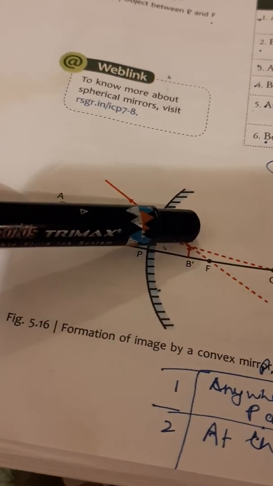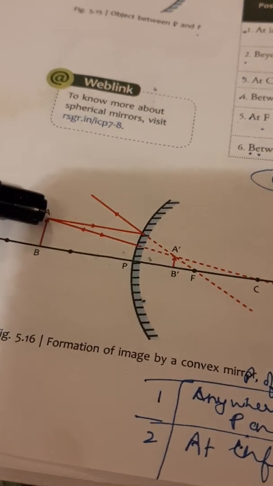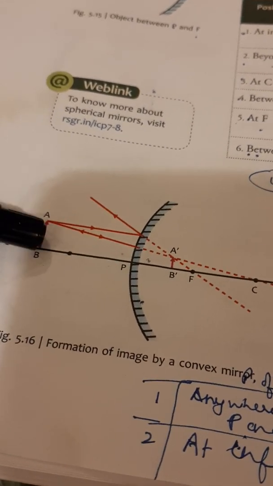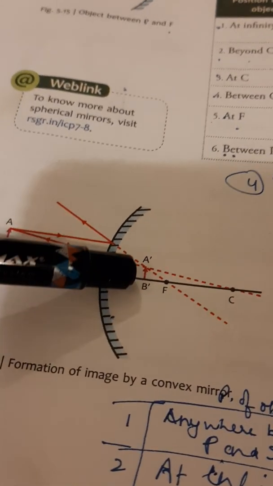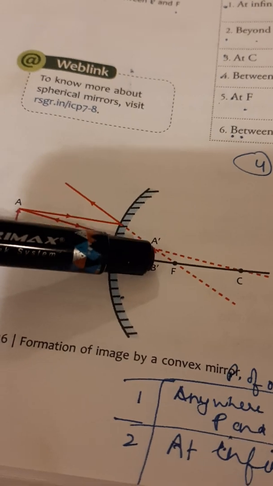And what are the characteristics of the image? It is virtual, erect, and you see the size. The size of the image is smaller than that of the object. So the image will also be diminished.